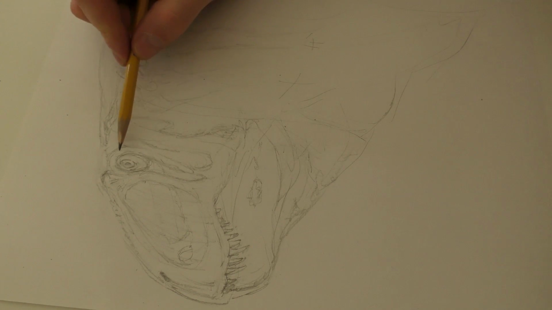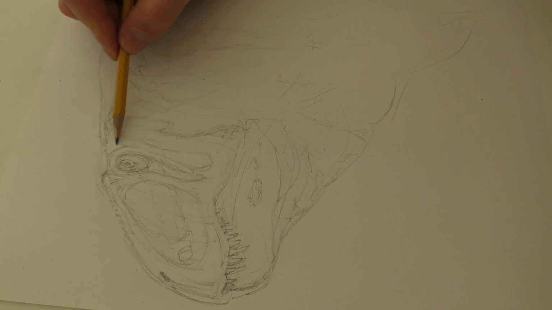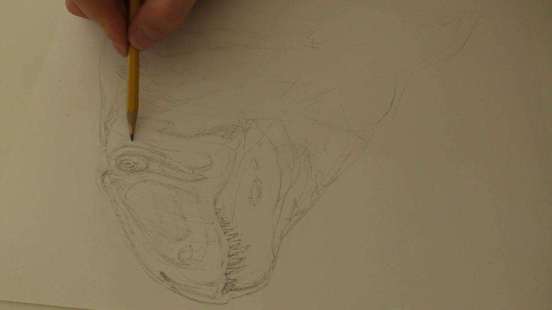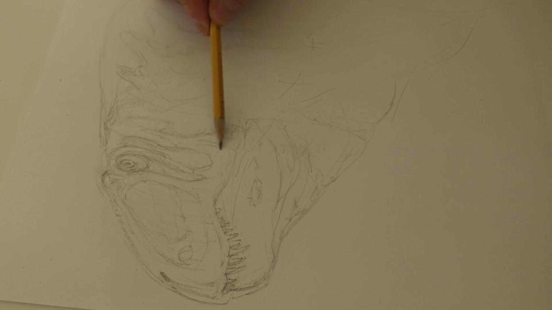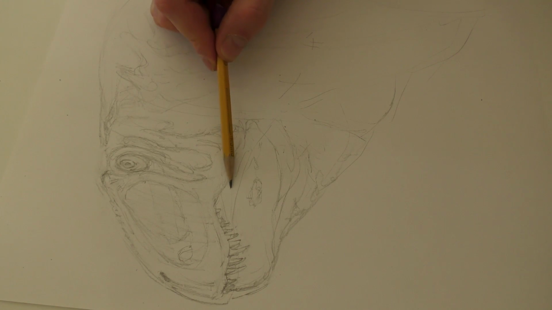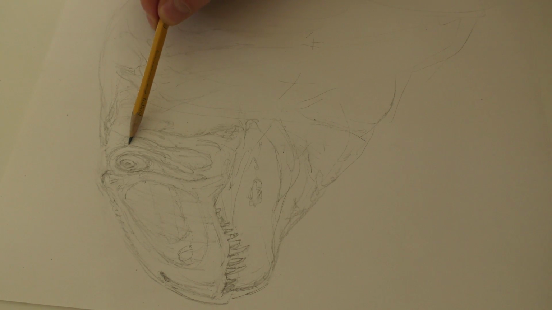Now, behind the orbital opening, there's the post-orbital bone right here, and then that forms a window with the bones at the rear of the skull, the squamosal and the quadratojugal. And the jugal is down this area. But this hole is called the temporal fenestra. Fenestra means window.